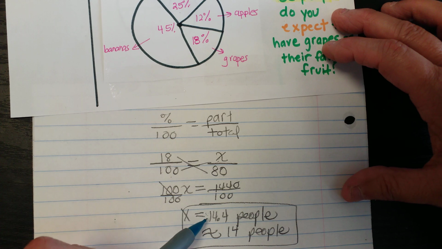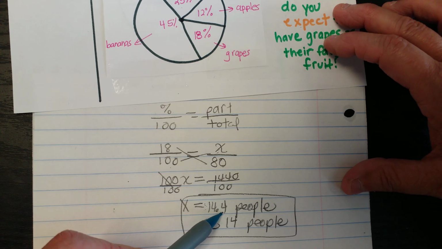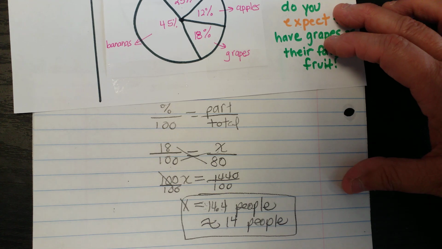This is the actual amount. We know that you cannot have 4/10 of a person. So if we were to round that, we would say 14 people are estimated out of the 80 to like bananas.